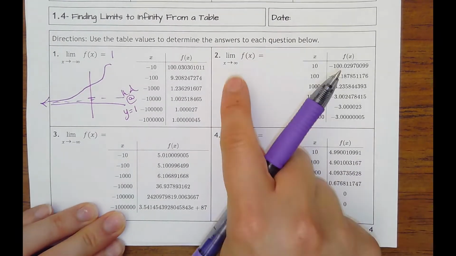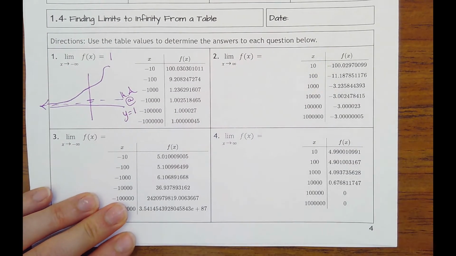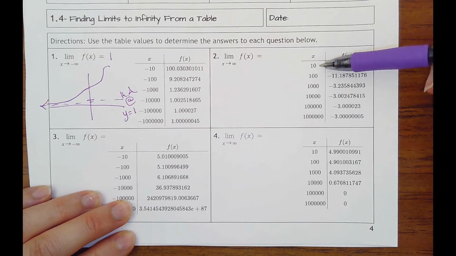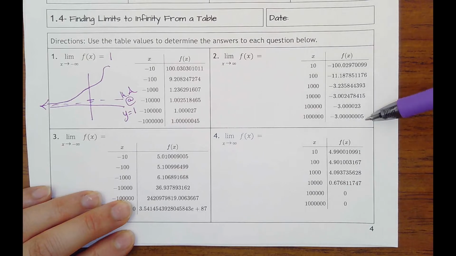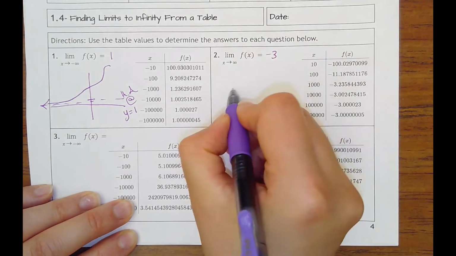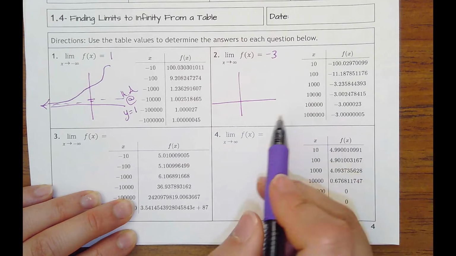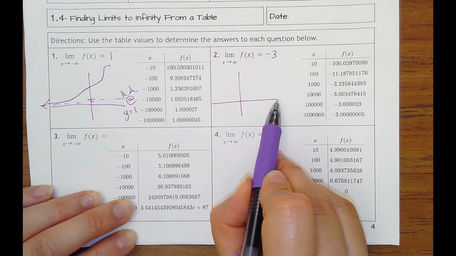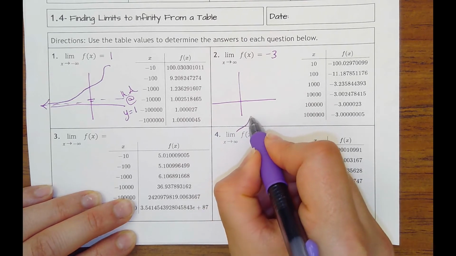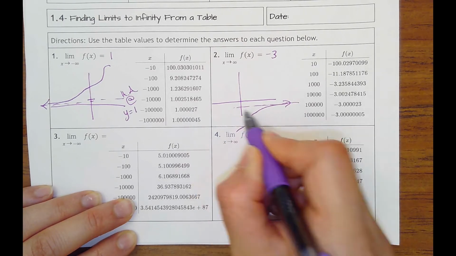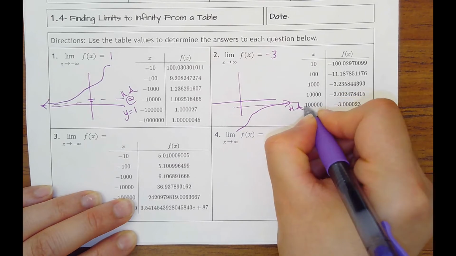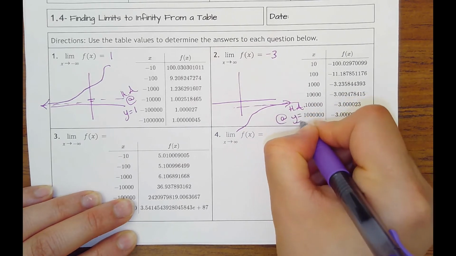All right, number 2, we're going to positive infinity or to the right. So we plug in positive numbers like 10 and then increase by powers of 10. We're starting at negative 100, coming up all the way to negative 3. So my graph now would be going to the right. I'm seeing that I'm way down here and I'm coming up to negative 3. So I have a horizontal asymptote here at y equals negative 3.